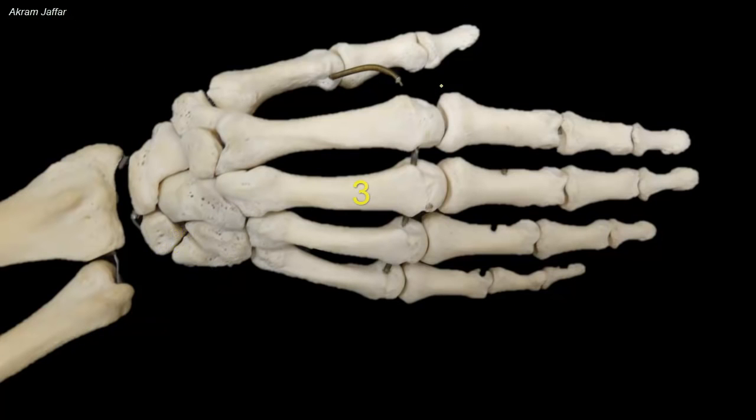The third metacarpal bone is characterized by a styloid process on the lateral side of its base. This styloid process can be felt about 3.5 cm from the dorsal tubercle of the radius. The dorsal tubercle can be felt around the middle of the dorsal aspect of the radius.